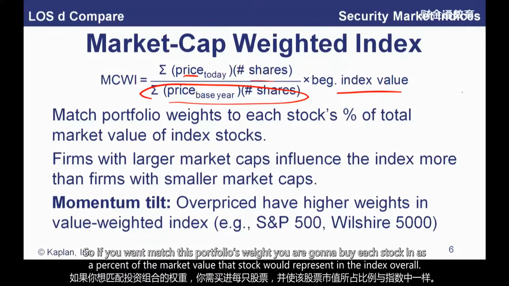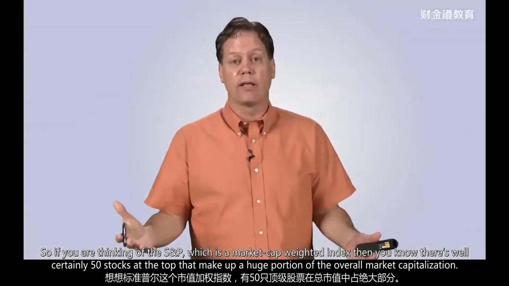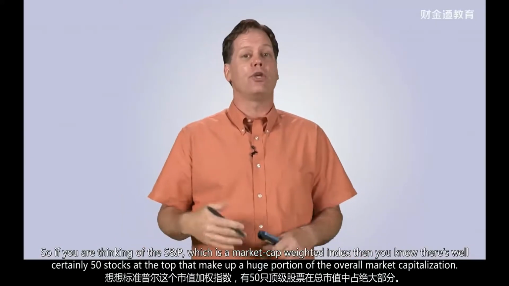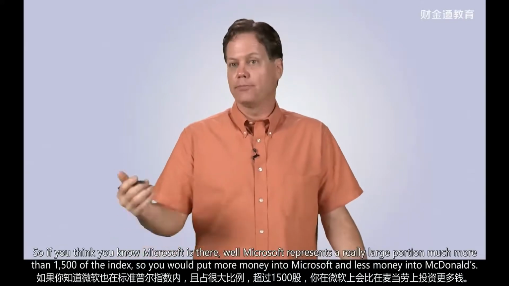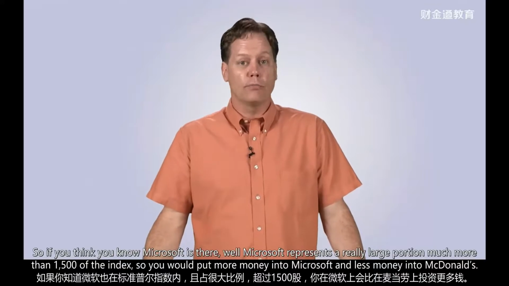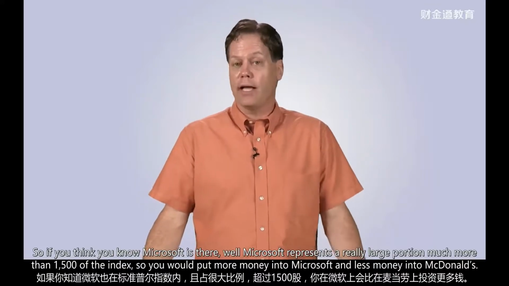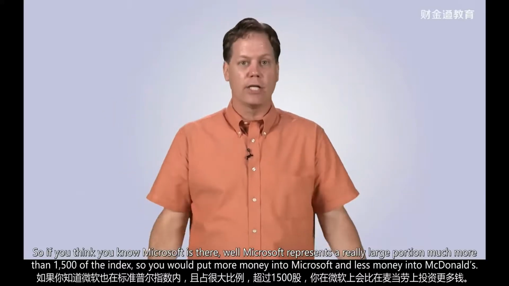So if you want to match this portfolio's weights, you're going to buy each stock as a percent of the market value that stock would represent in the index overall. So if you're thinking of the S&P, which is a market cap weighted index, then there's certainly 50 stocks at the top that make up a huge portion of the overall market capitalization. So if you think Microsoft is there, Microsoft represents a really large portion. They're much more than 1/500th of the index. So you would put more money into Microsoft and less money into McDonald's.